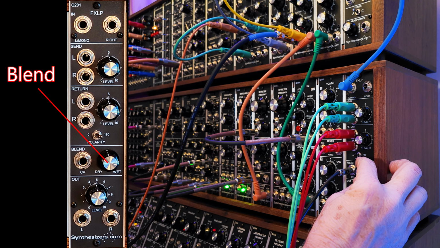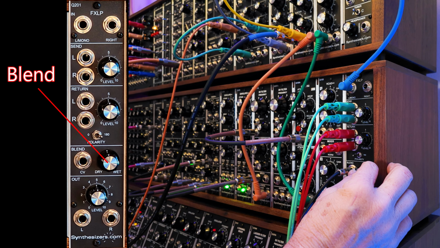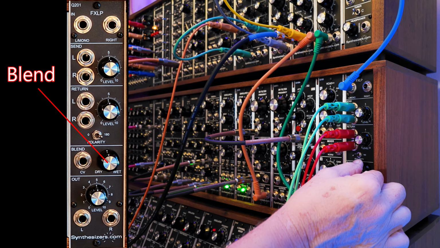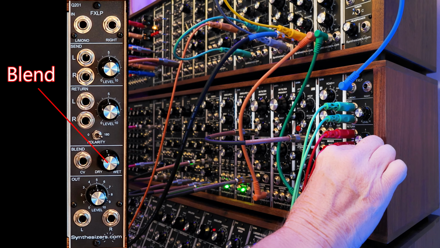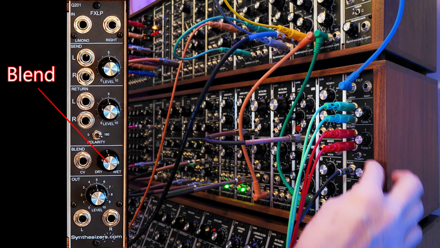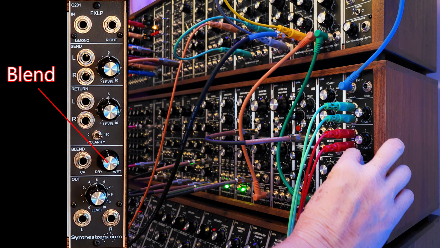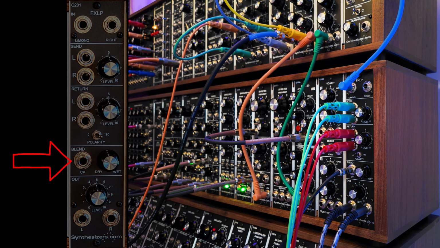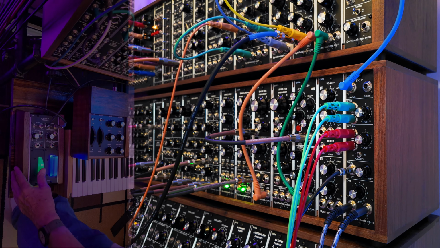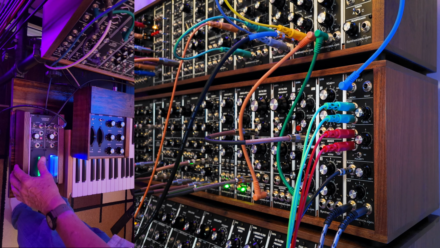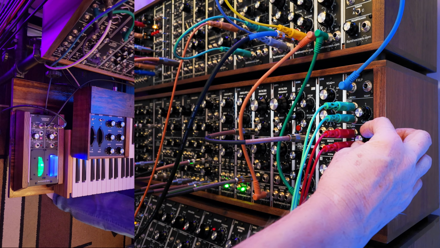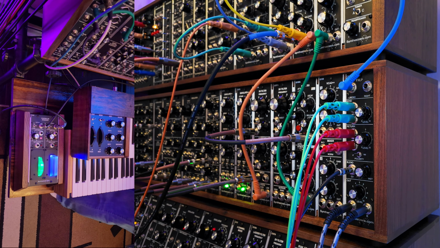As I bring it to the right, we're adding more reverb, and back to dry. Now the blend knob has a CV input, and I've got that connected to a modulation wheel. I can use the return setting to adjust the maximum amount of effect you get when you have the modulation wheel all the way up.